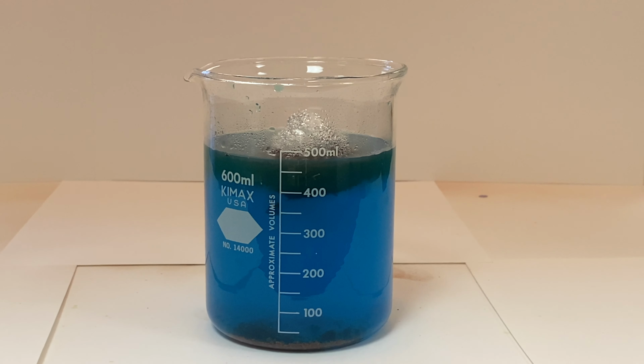As the reaction progresses, it starts to slow a little bit as the copper starts to coat the bottom of the aluminum ball. So I'll need to get a glass stir rod here eventually and start to whack it a little bit. This will help speed up the reaction further.